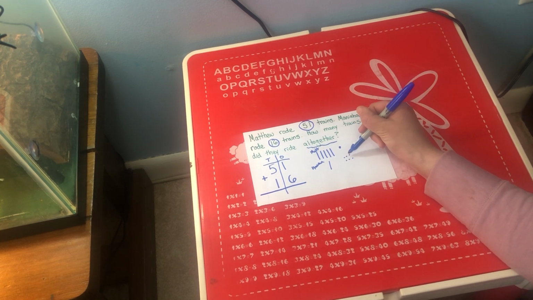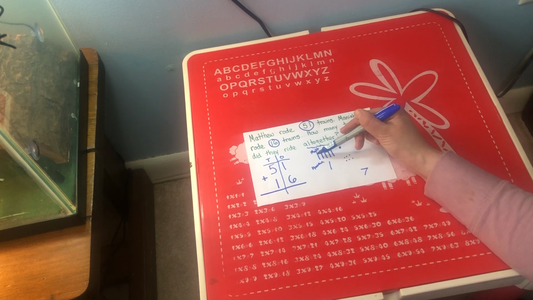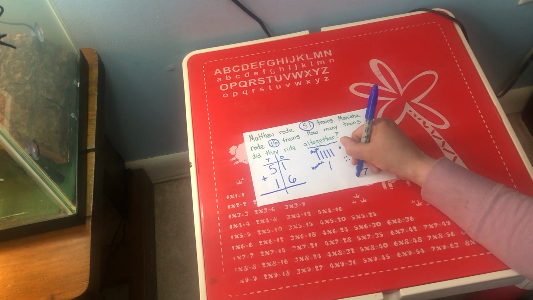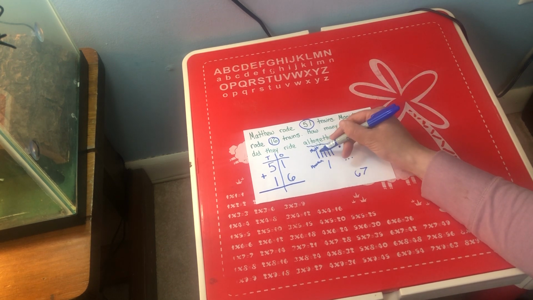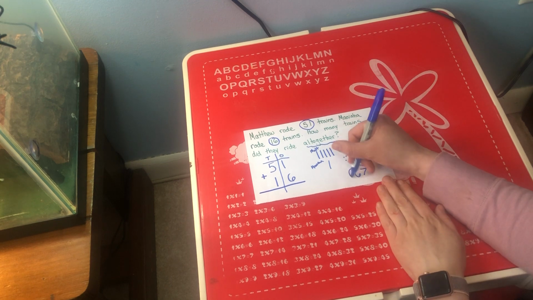1, 2, 3, 4, 5, 6, 7. And now let's count our tens. 1, 2, 3, 4, 5, 6. Okay. 10, 20, 30, 40, 50, 60, 61, 62, 63, 64, 65, 66, 67.